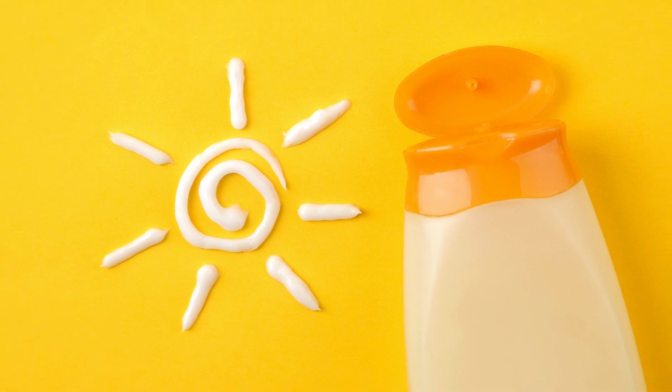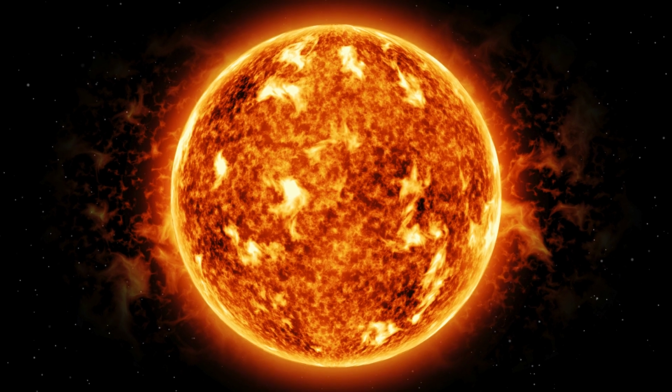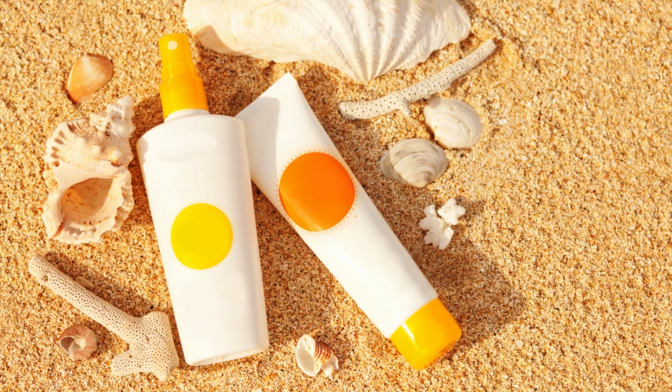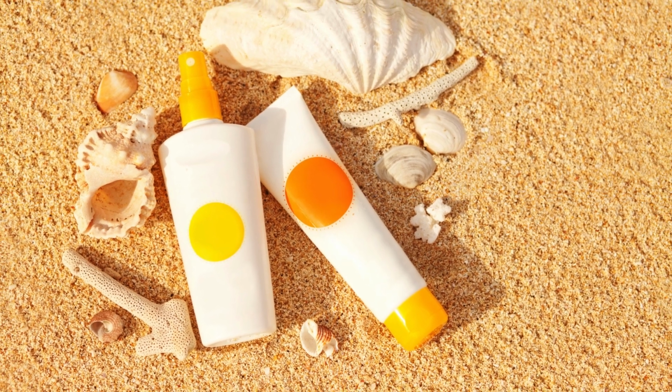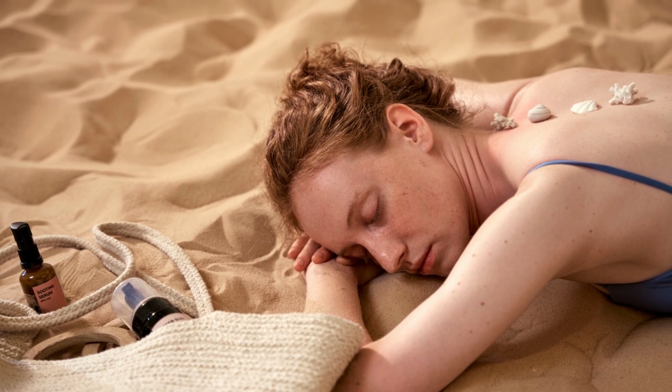In a nutshell, sunscreen is like a shield for your skin against the sun's harmful rays. Choosing the right type, using it correctly, and being aware of any contraindications are key to keeping your skin safe. So, slather on the sunscreen and enjoy the sun safely.